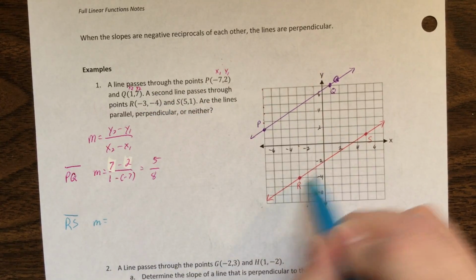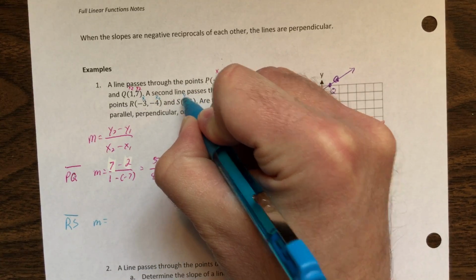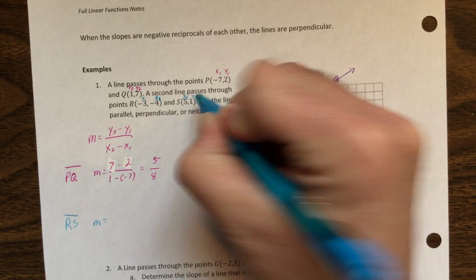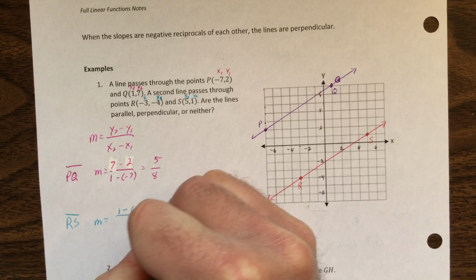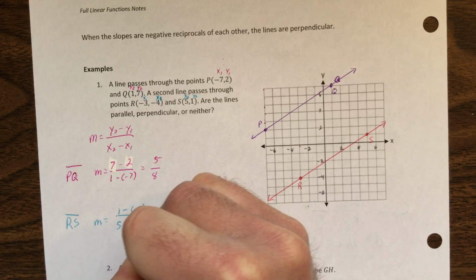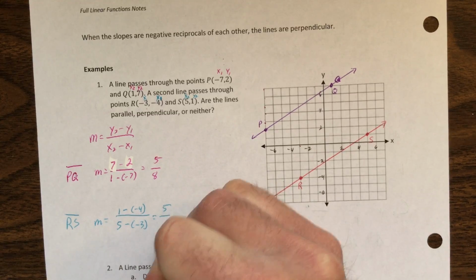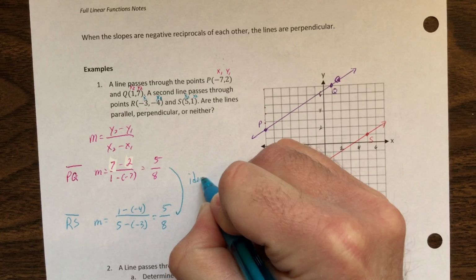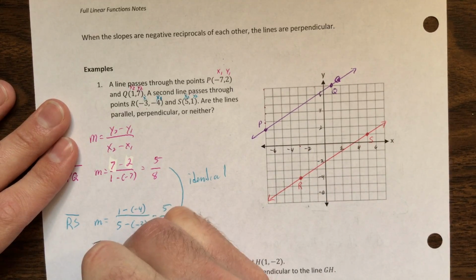So I'm going to again use R first, then S. So this is x1 and y1, and this is x2 and y2. There we go. So we're going to do 1 minus negative 4, and we're going to do 5 minus negative 3. 1 minus negative 4 is 5. 5 minus negative 3 is 8. These are identical.